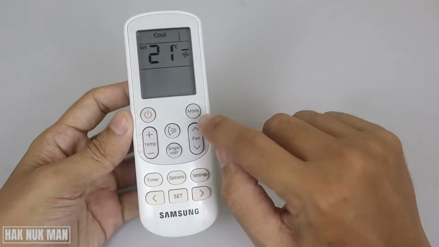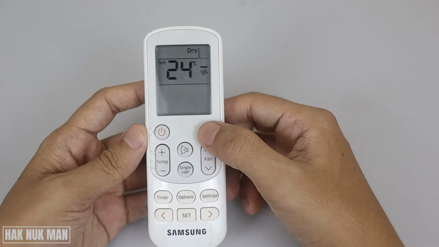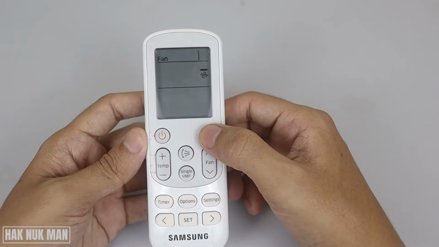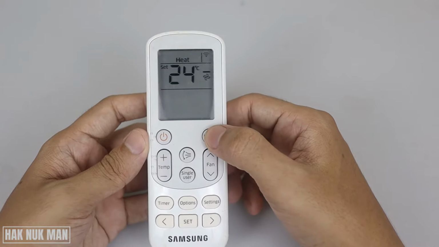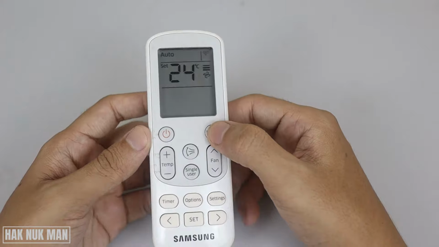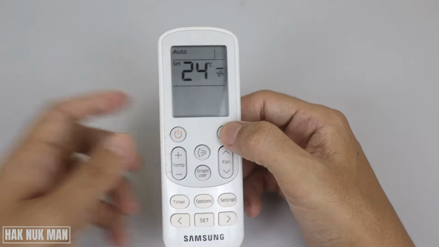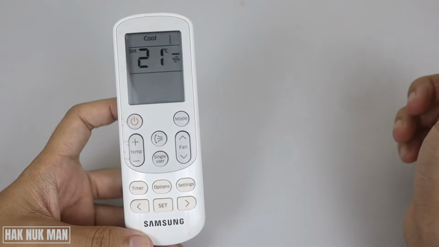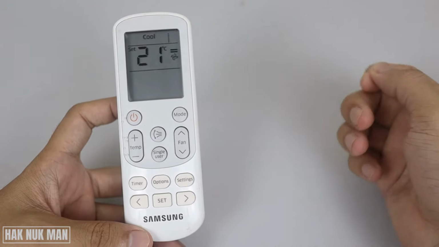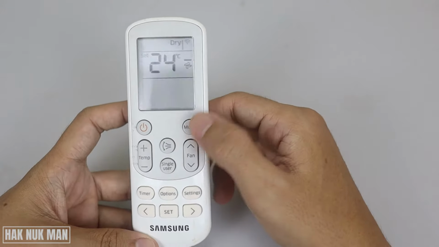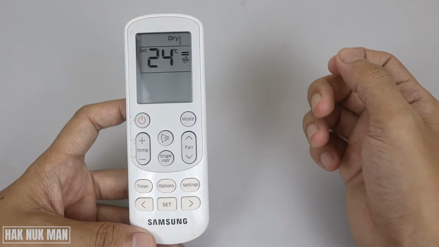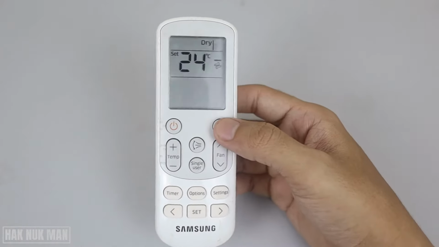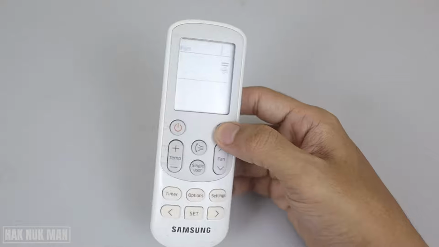Secondly is the mode button. You can switch between cool, dry mode, fan mode, heating mode, and auto mode. So I will explain one by one. Most used is the cool mode, for cooling down your room temperature, and dry mode is to take out the moisture from your room. This is used during the rainy season.